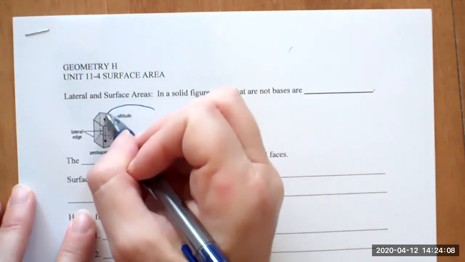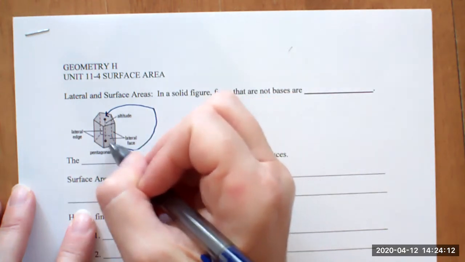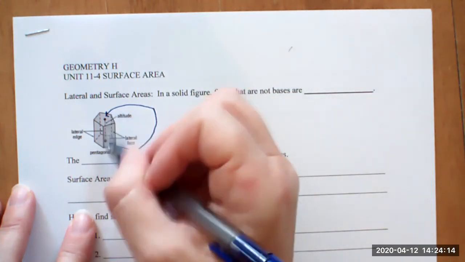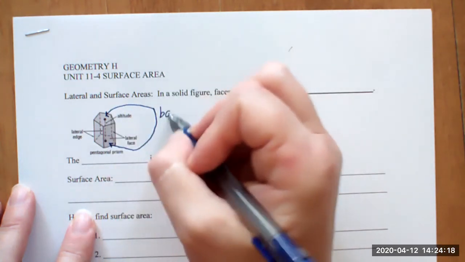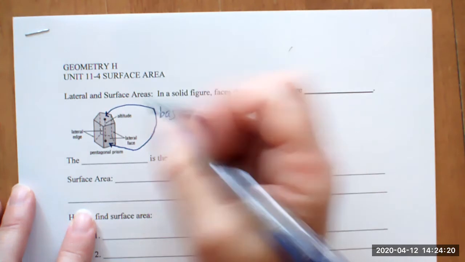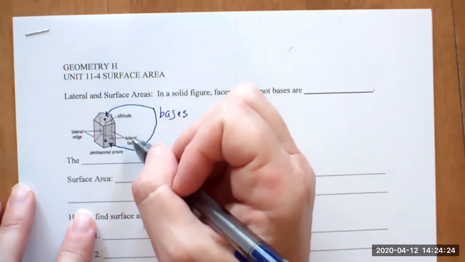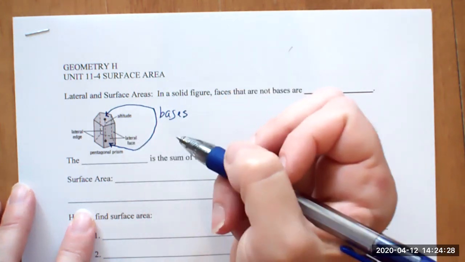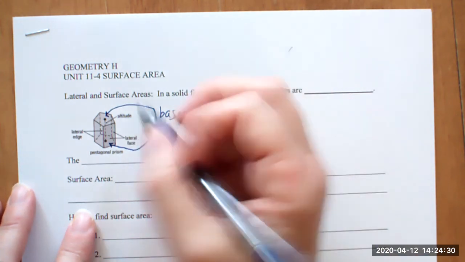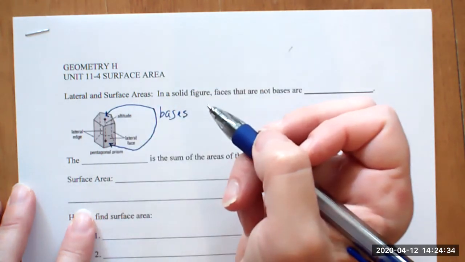You can see that the top and the bottom, these 2 pentagons that are parallel to each other, are the bases, and then the sides we call the lateral faces. So it's kind of like what we just saw in the cardboard box. The top and the bottom of the cardboard box were the bases, and then the sides were the lateral faces, okay?